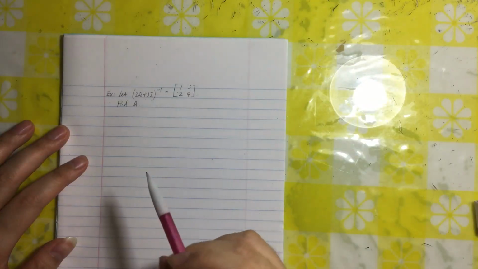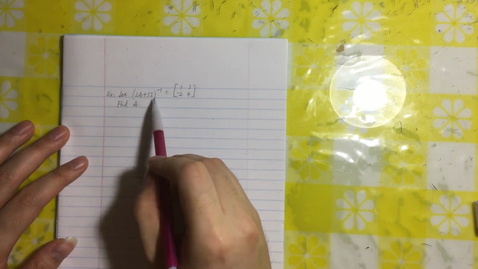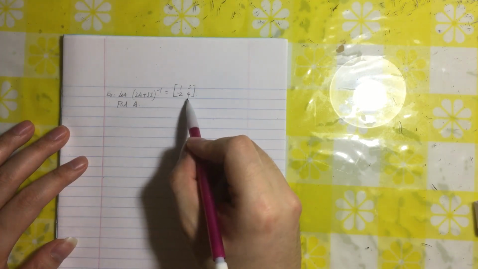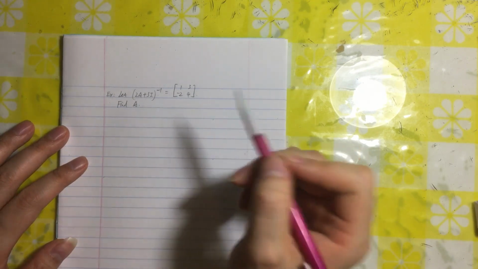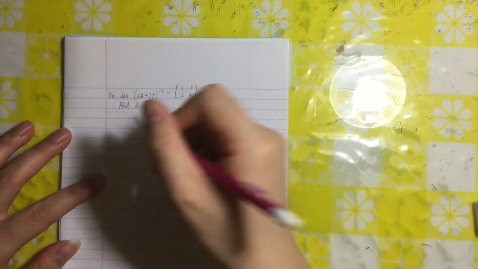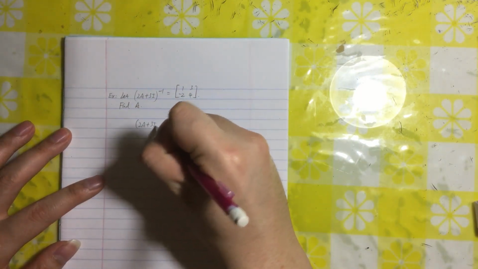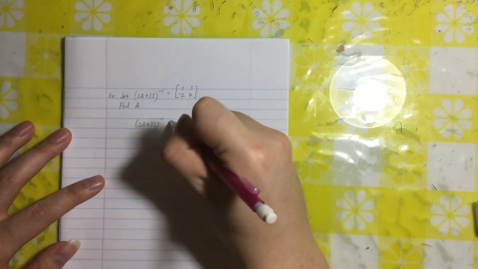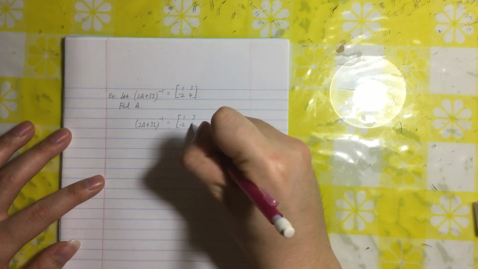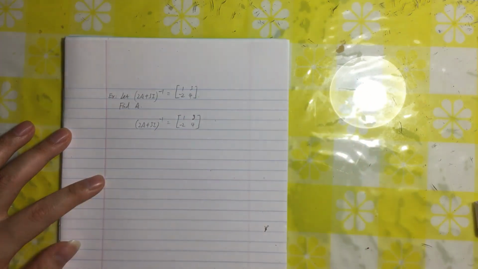Next, let's look at an example. Let inverse of 2A plus 3I equal to the 2 by 2 matrix 1, 3, -2, and 4. Find matrix A. So what should we do here? We try to get A by itself. We have 2A plus 3I. Inverse of 2A plus 3I equal to the 2 by 2 matrix 1, 3, -2, 4. How can I get A by itself?